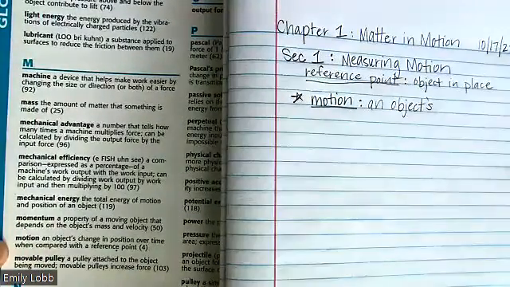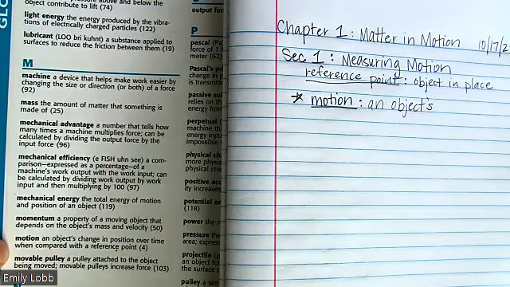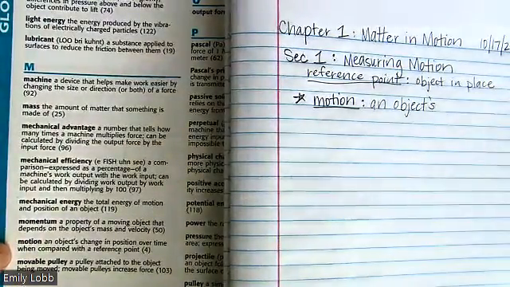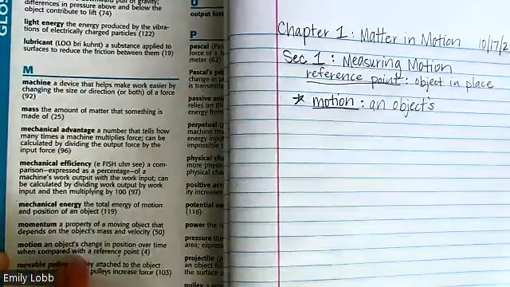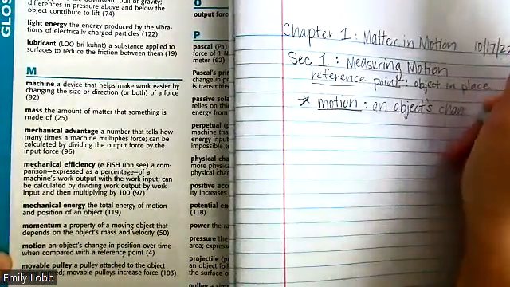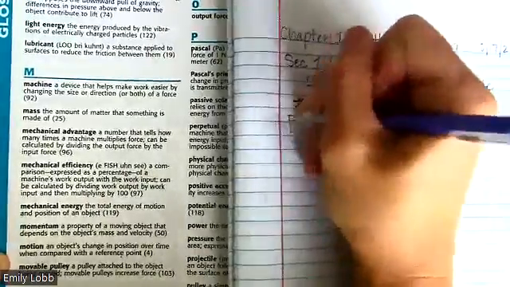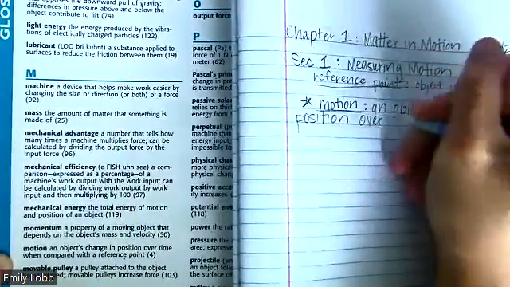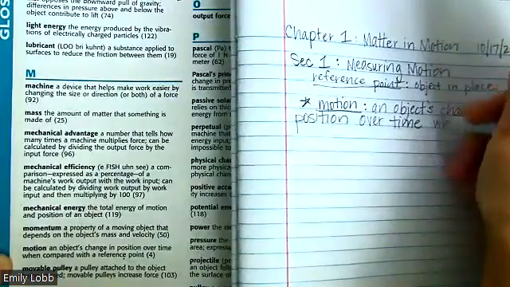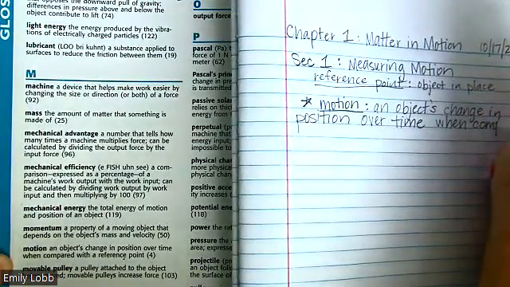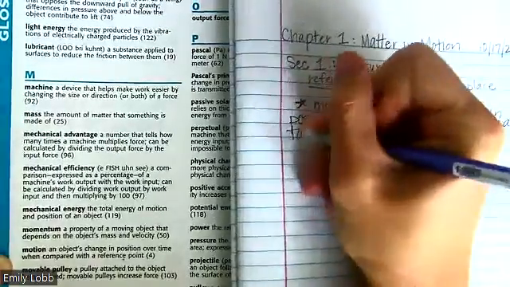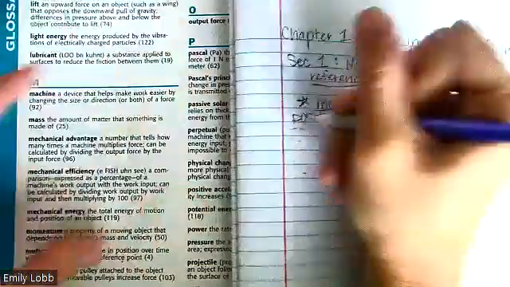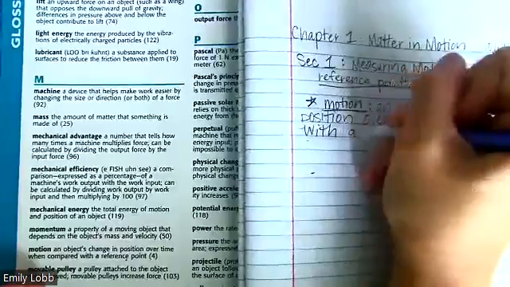An object's change in position over time when compared with a reference point.